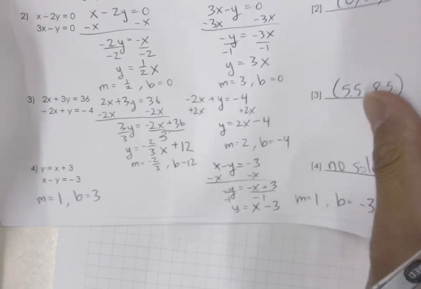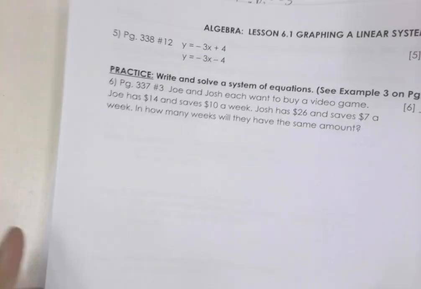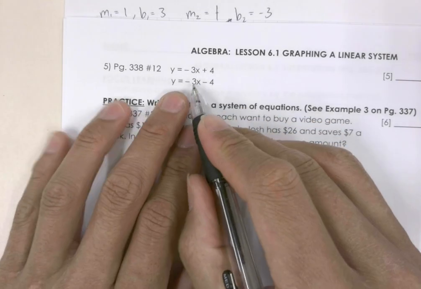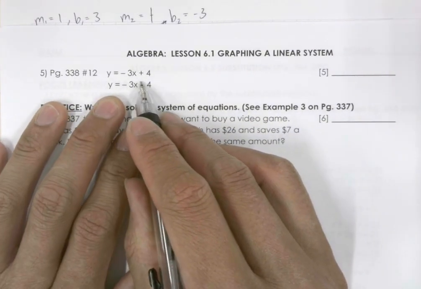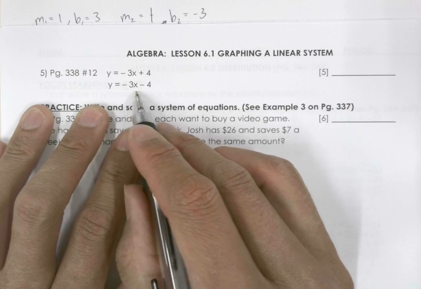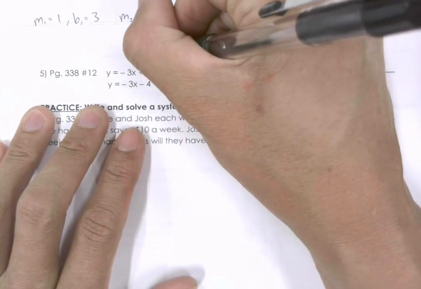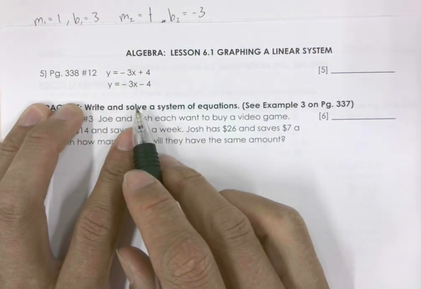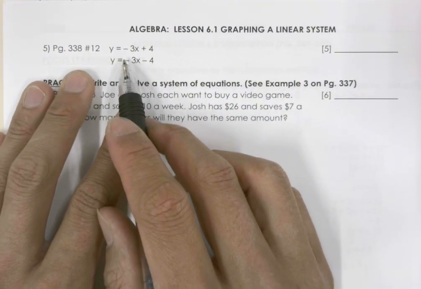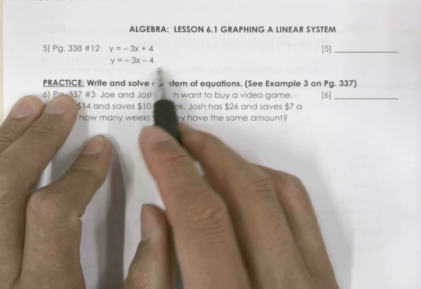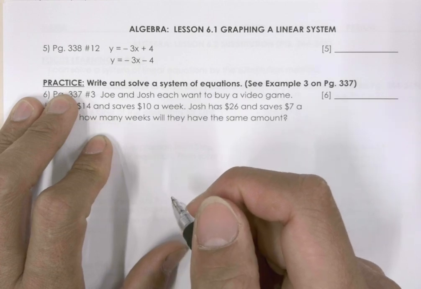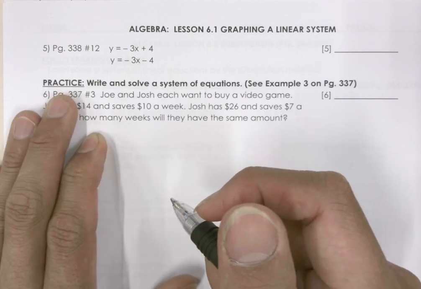Alright, let's go ahead and move on to question number 5. In 5, we have y is equal to negative 3x plus 4, and y is equal to negative 3x minus 4. So again, we're going to put them into slope-intercept form. That's our first step, and you can see that they are both in slope-intercept form. So that step is already solved.